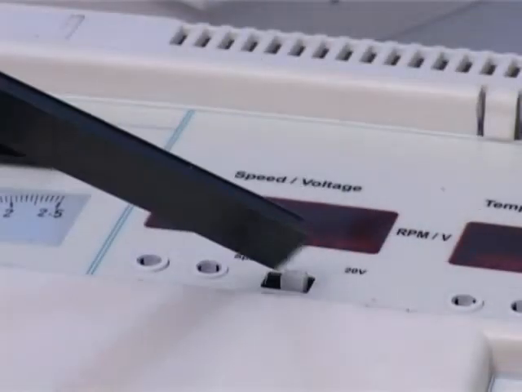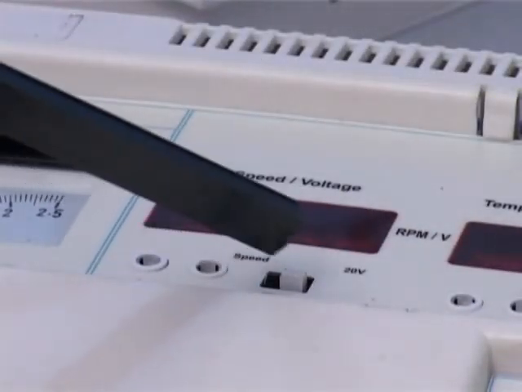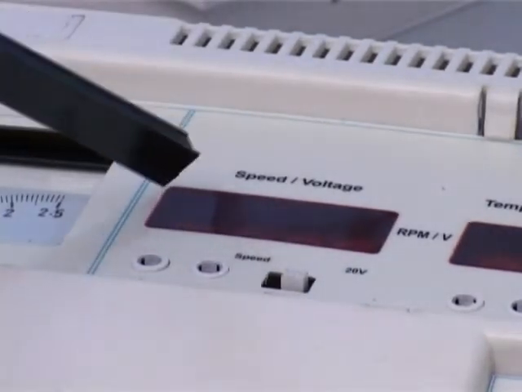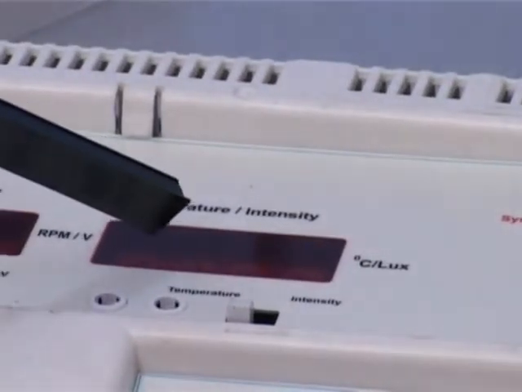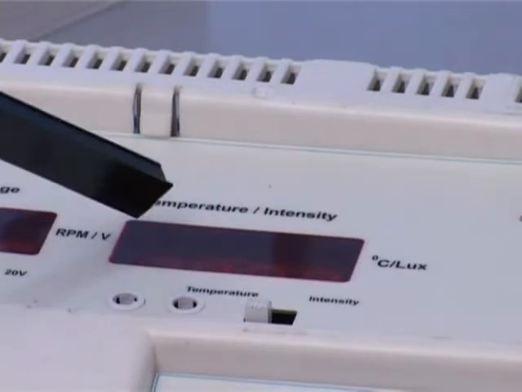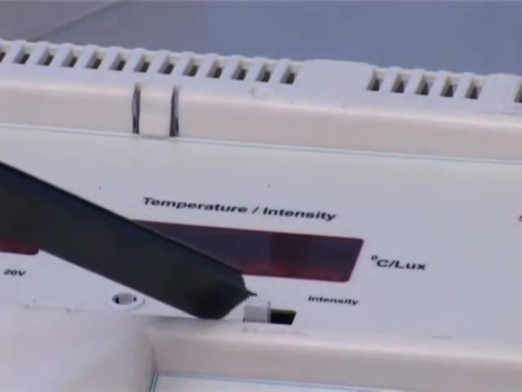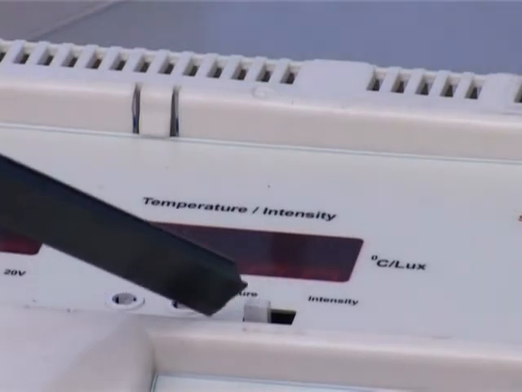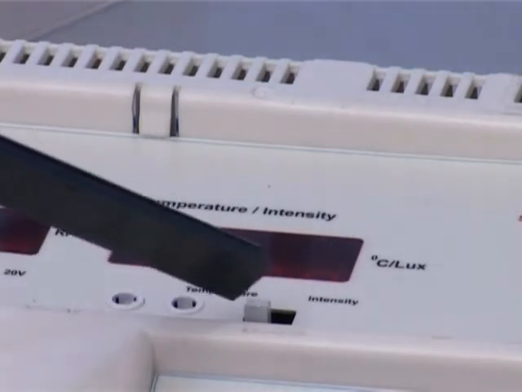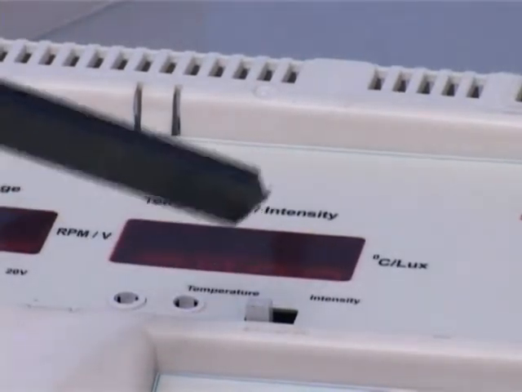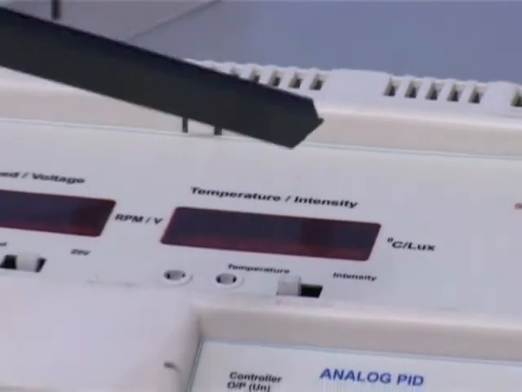This is DPM, left side to measure the speed and right side voltage. This is DPM, 4-digit DPM. This is 4-digit DPM to measure the temperature, intensity. This is 2-pole, 2-way switch, left side for selecting temperature and right side to select the intensity. Temperature shows in degree centigrade, intensity shows in lux.